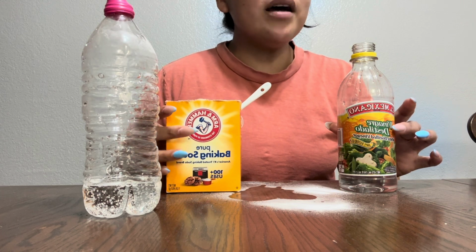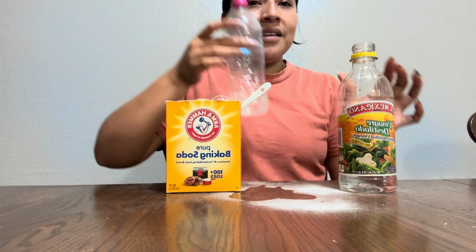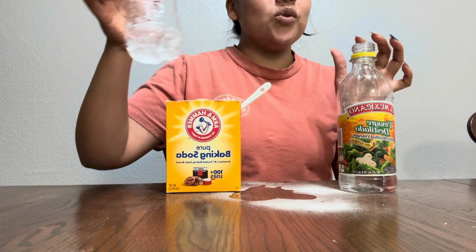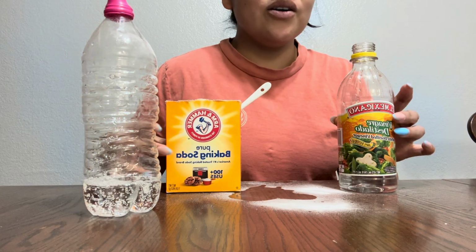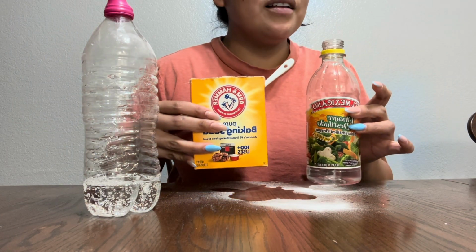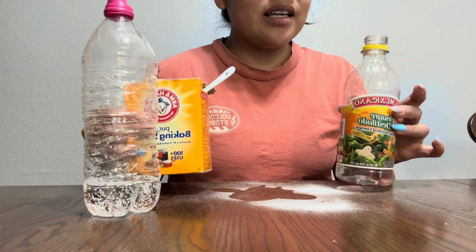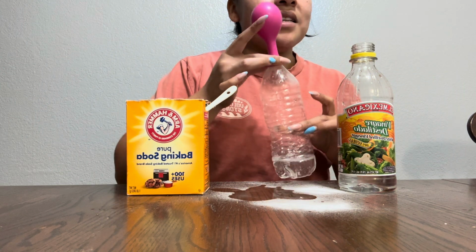And then we have the product in this reaction, which was carbon dioxide, the gas that filled up the balloon. And then we have our chemical reaction, which happened when we mixed our two reactants together, producing gas.